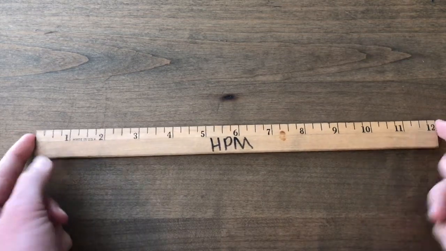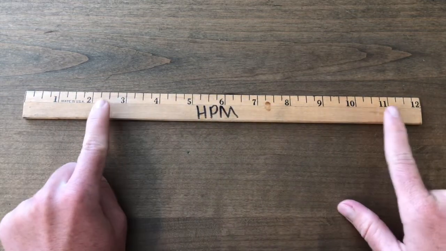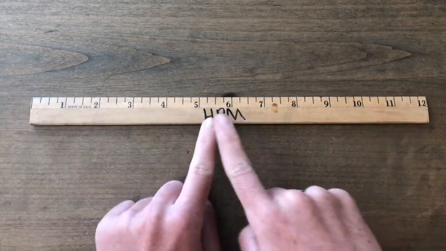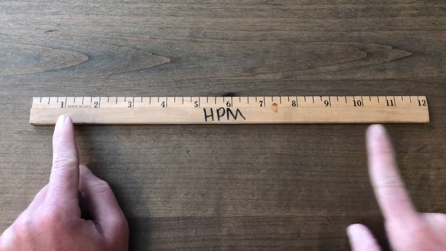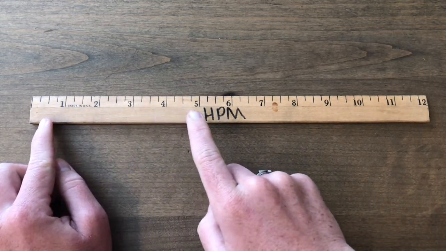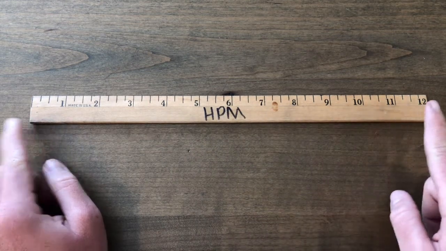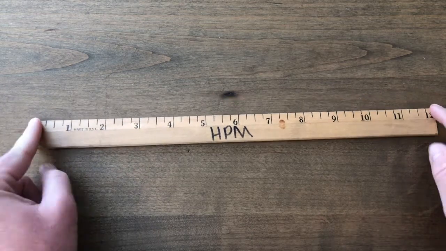I don't know if you've seen one of these before. I'm sure you have. But we're going to measure something by inches. Now, can you tell me how many inches you see on my ruler? I see 12 inches on my ruler.